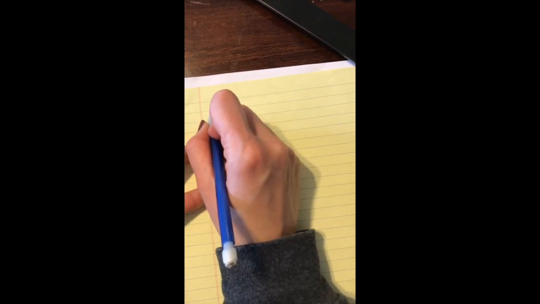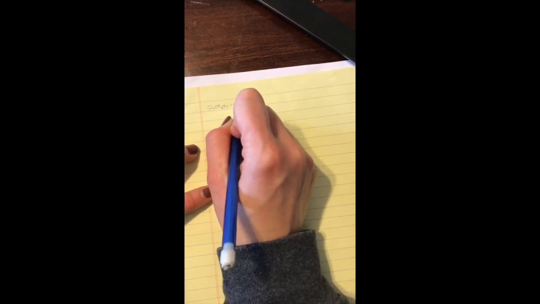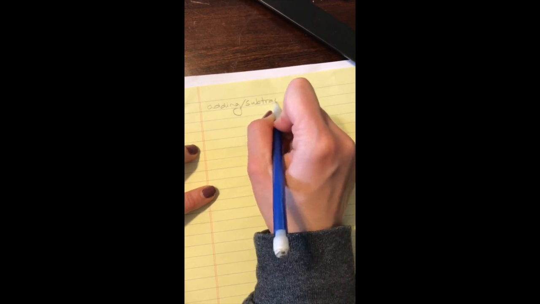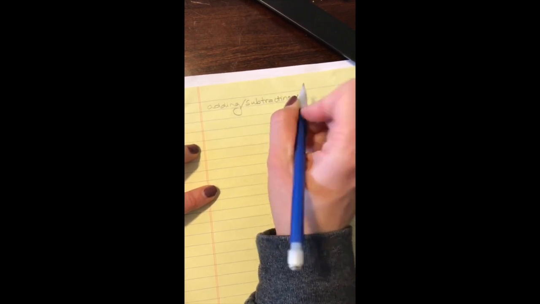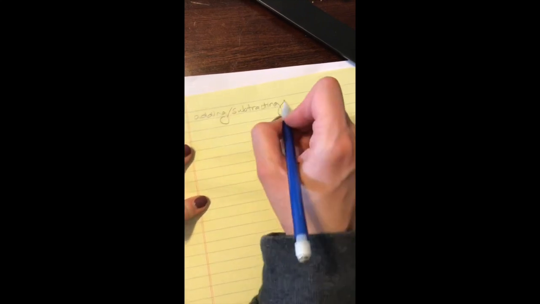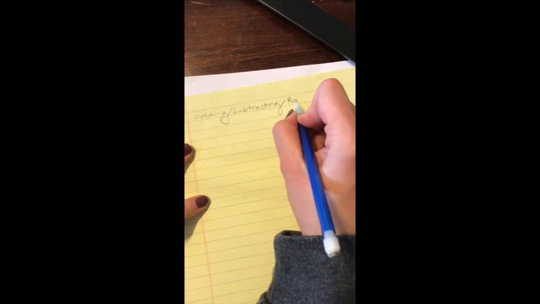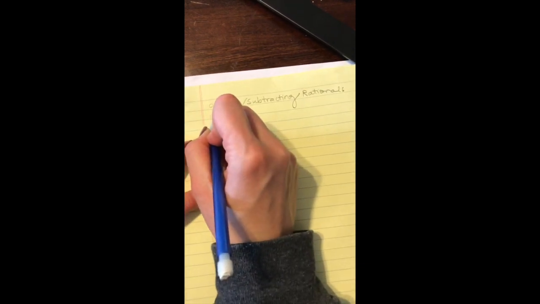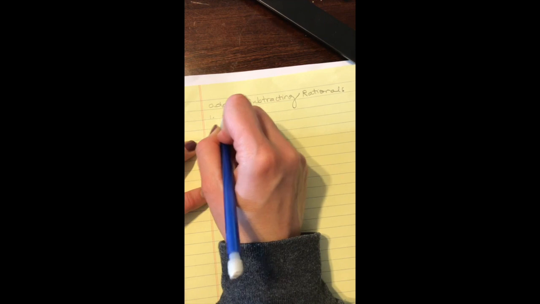Our last topic is adding and subtracting rational expressions. We're just going to say rationals for short. So steps for this process: number 1, factor everything.